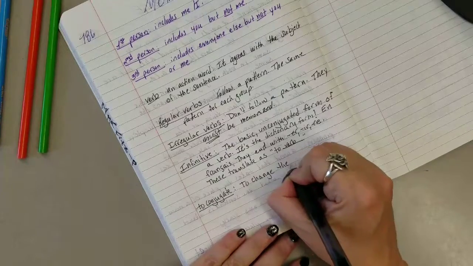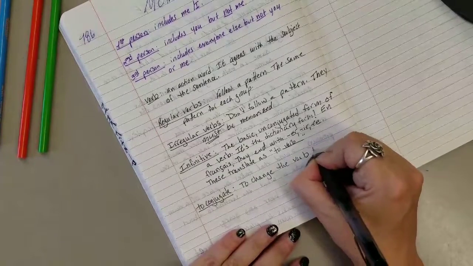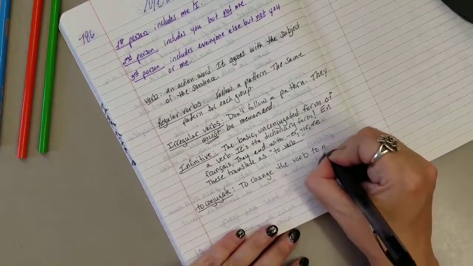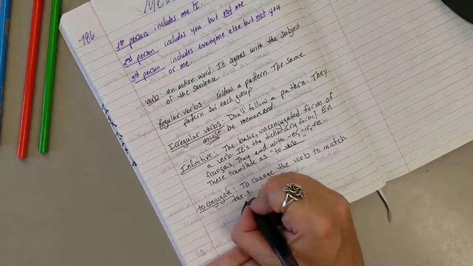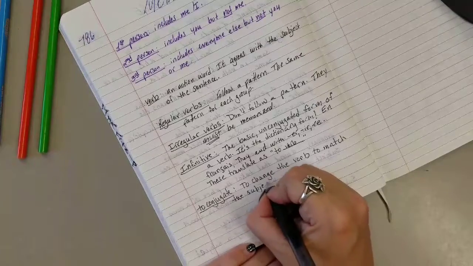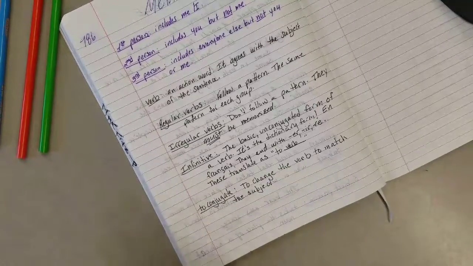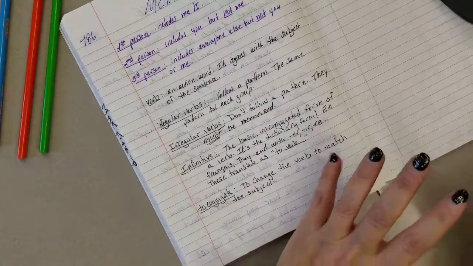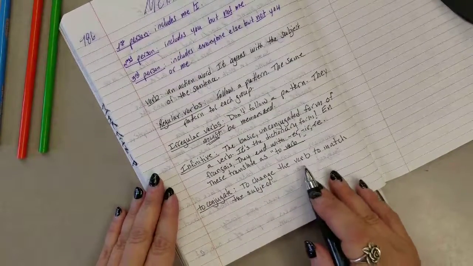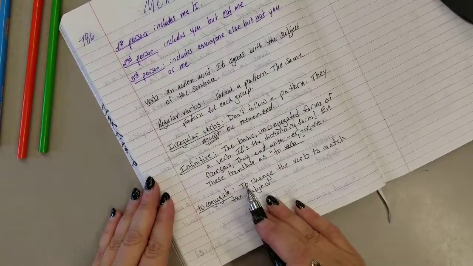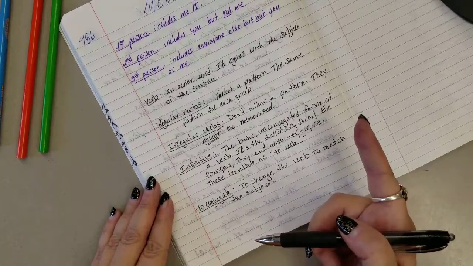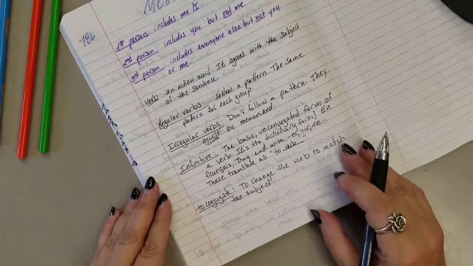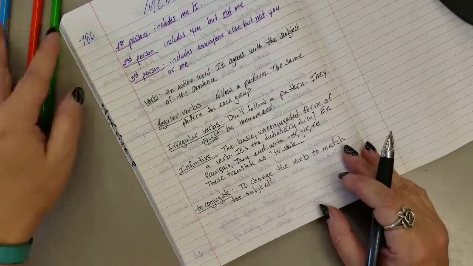to change the verb to match the subject. That's really all it means. You can conjugate in the past, the present, or the future, but it all means that you have to change the verb in some way to match what's going on in your sentence, to match the subject, which you remember is what? Good job, you remember that the subject of the sentence is who or what the sentence is about.